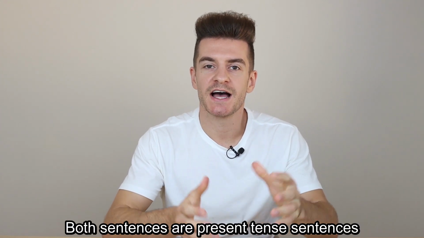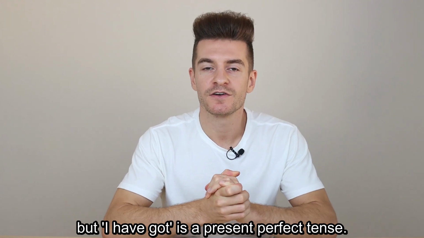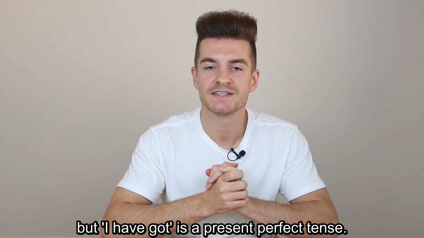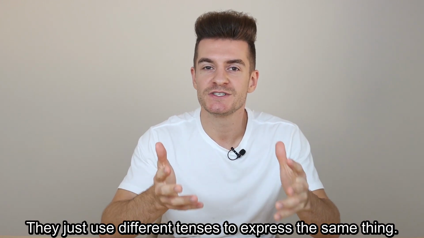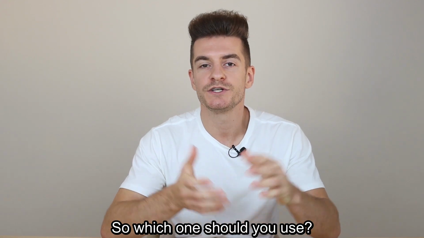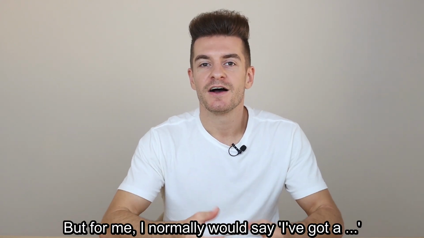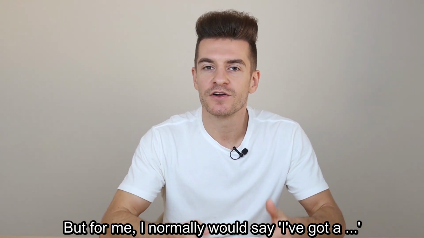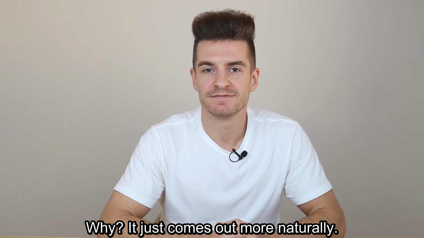Both sentences are present tense sentences, but I have got is a present perfect tense. They both have the same meaning. They just use different tenses to express the same thing. So which one should you use? Well, it's up to you, but for me, I normally would say I've got a. Why? It just comes out more naturally.